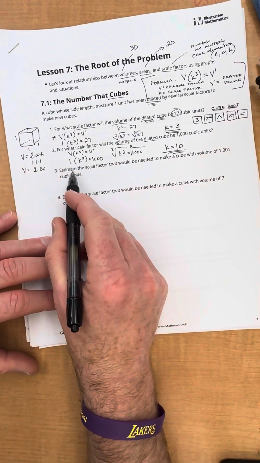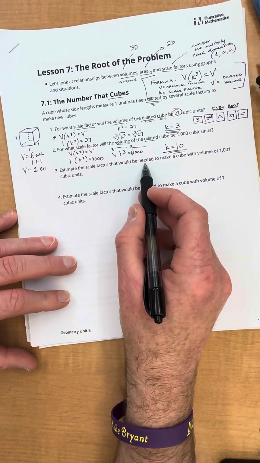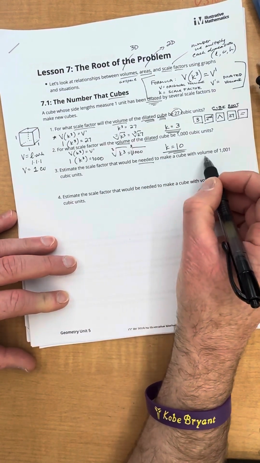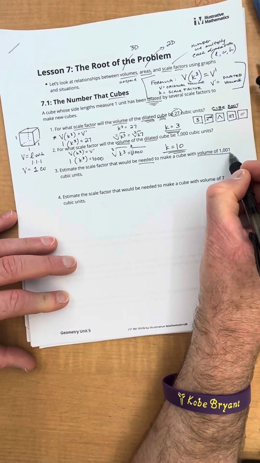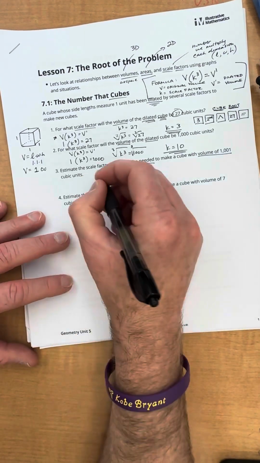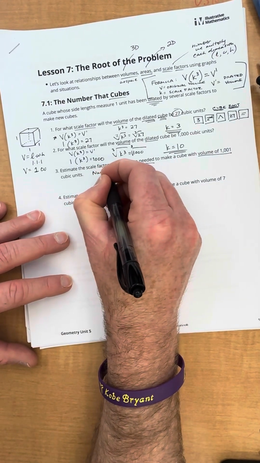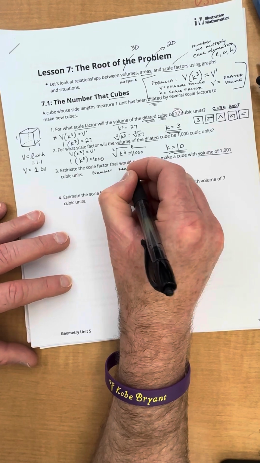All right, here we go. Estimate the scale factor that would be needed to make a cube with the volume of 1,001 cubic units. This is like a number sense problem.